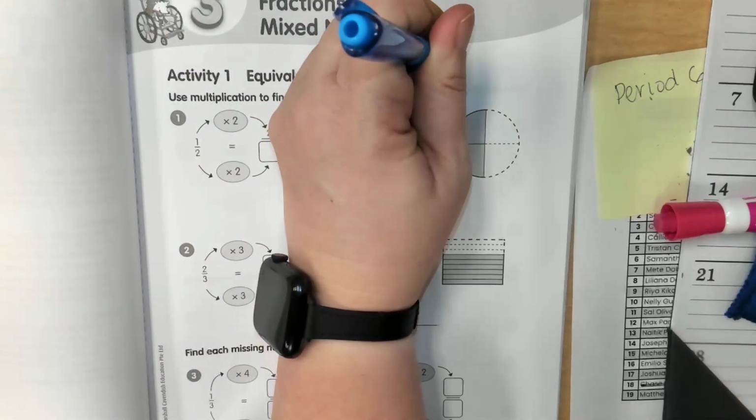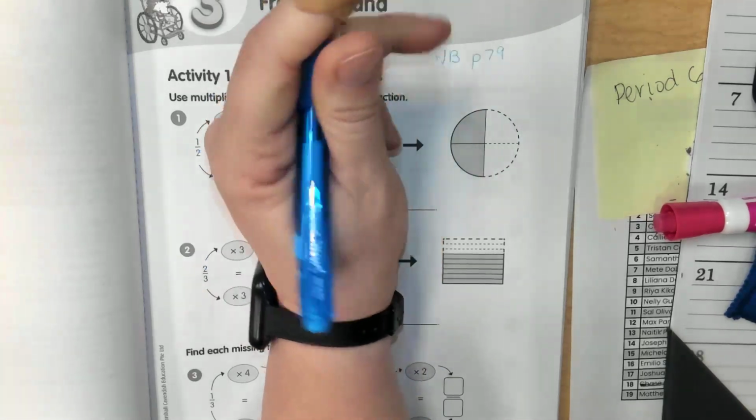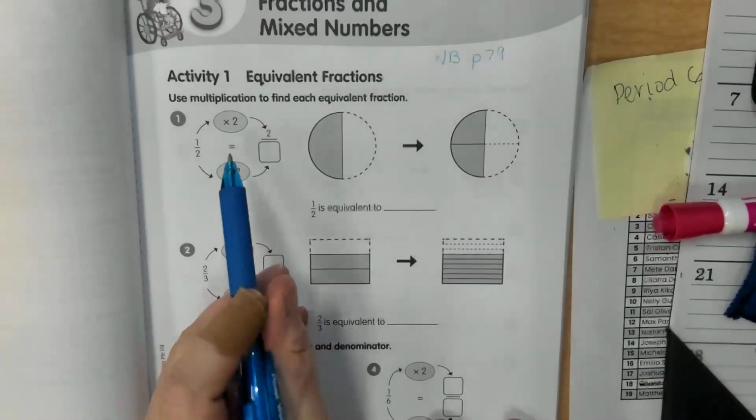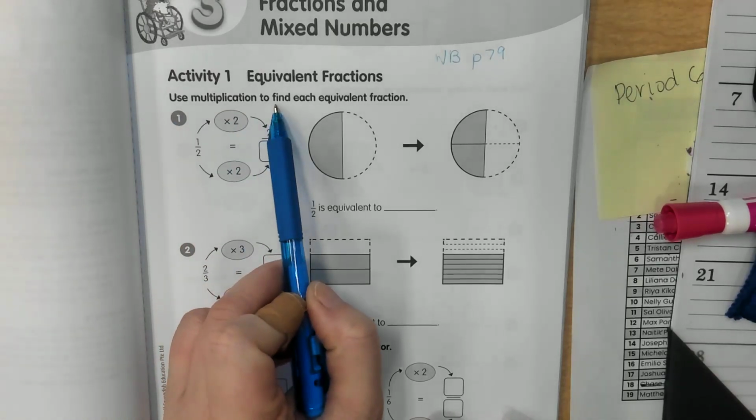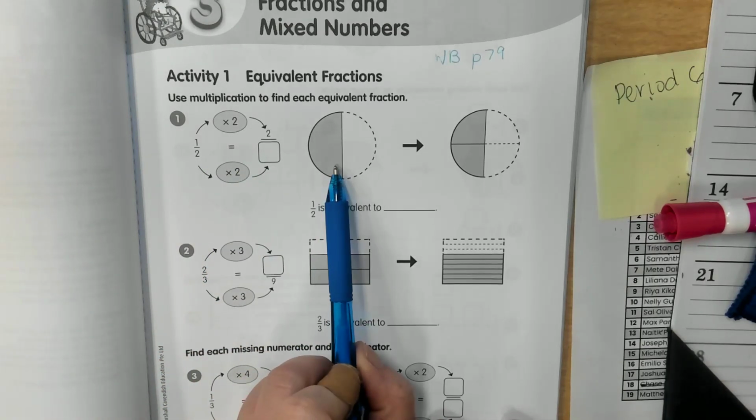This is workbook, page 79. We're doing equivalent fractions. We're using multiplication to find each equivalent fraction. We're starting off with 1/2.